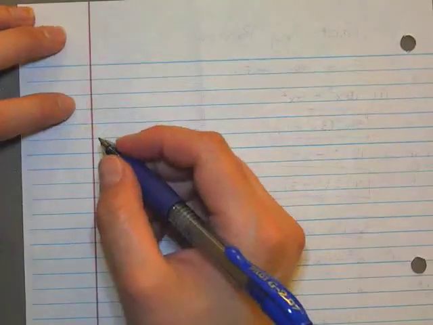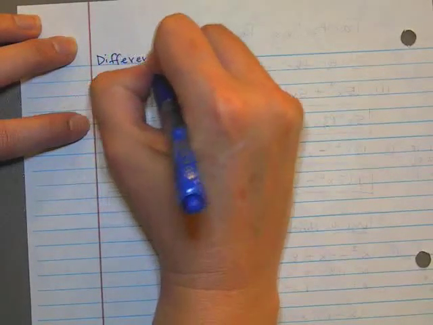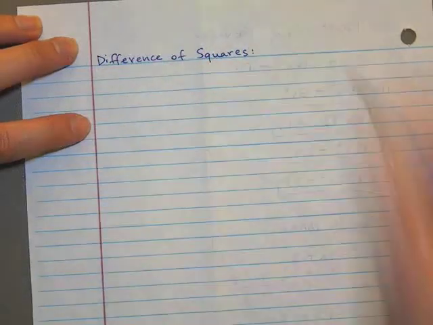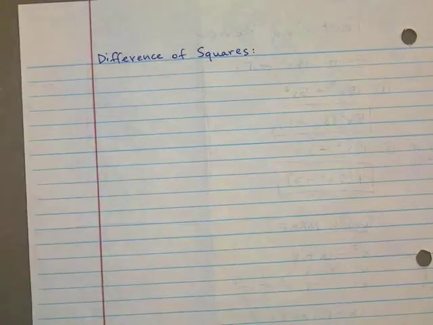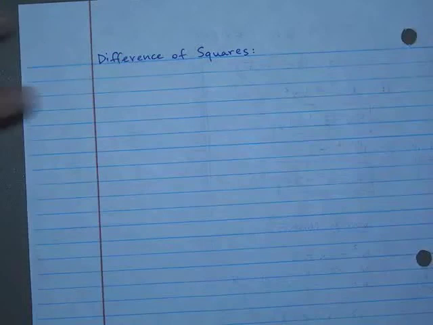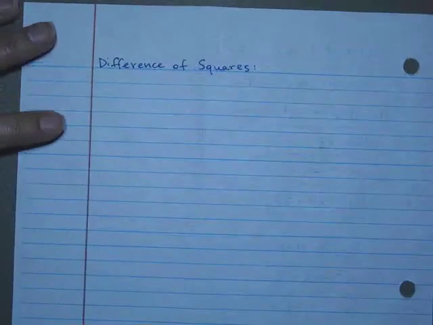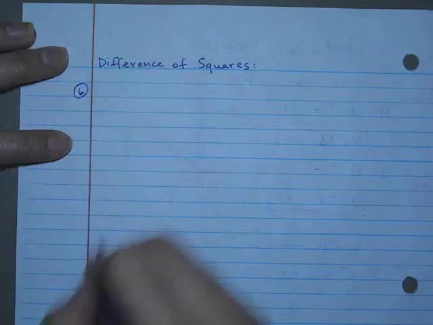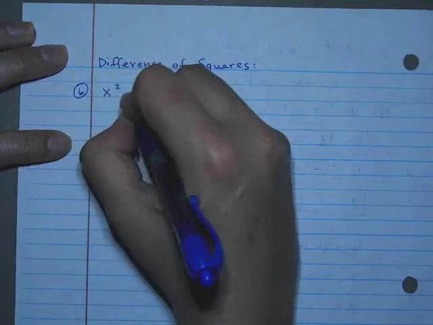All right, so let's do one last type of factoring. We talked about something called difference of squares. Okay, difference of squares is the last kind of factoring that we're going to do. All right, an example here. We're going to do number 6, and we're going to say x squared minus 9.